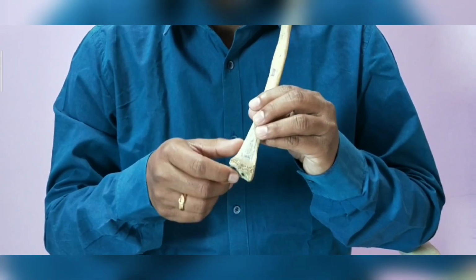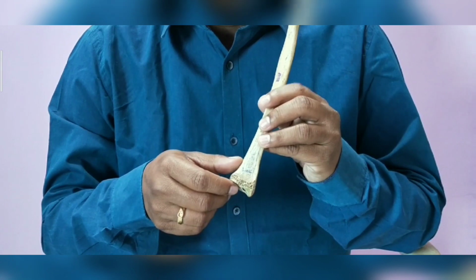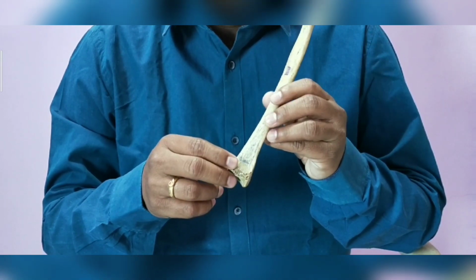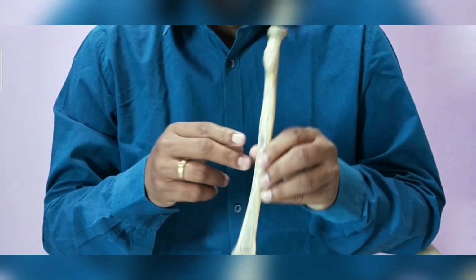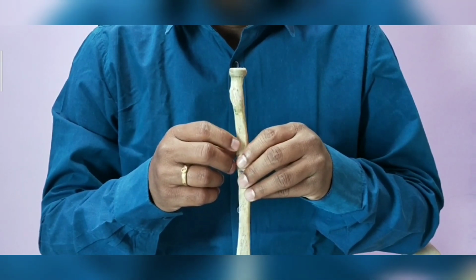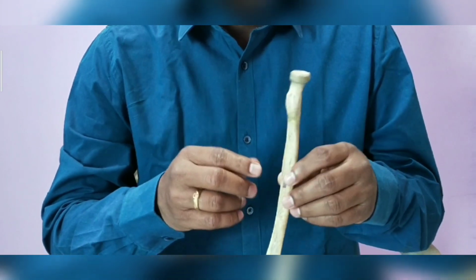This is the lower end. For the lower end, one secondary center appears at 1 year of life and fuses with the shaft of the radius at 20 years of life. This is the ossification: one primary center and two secondary centers of the radius.